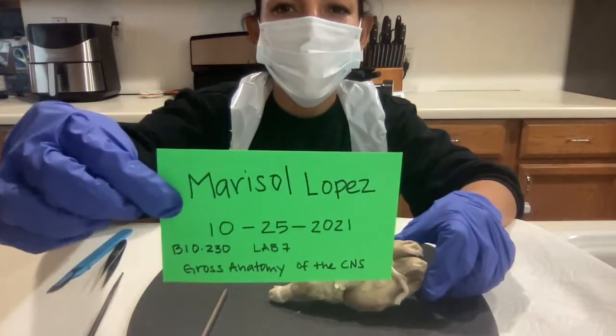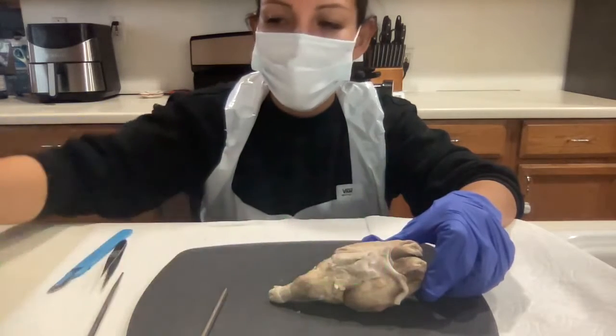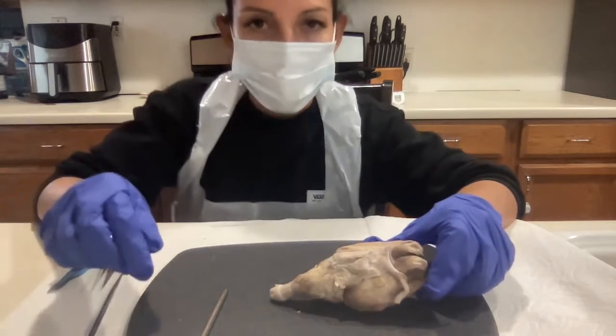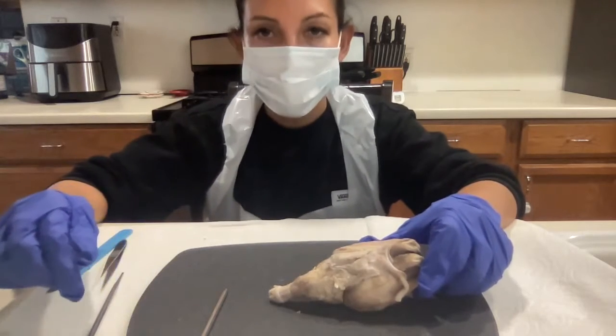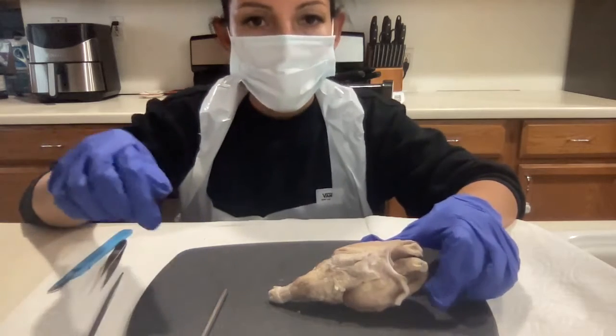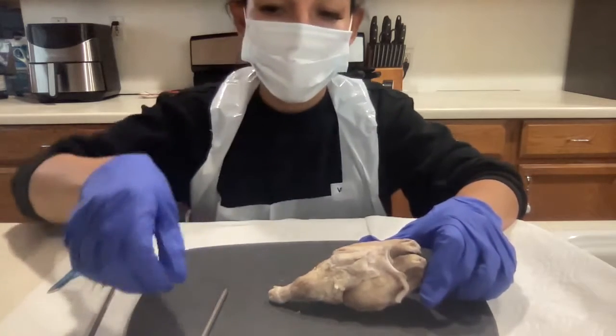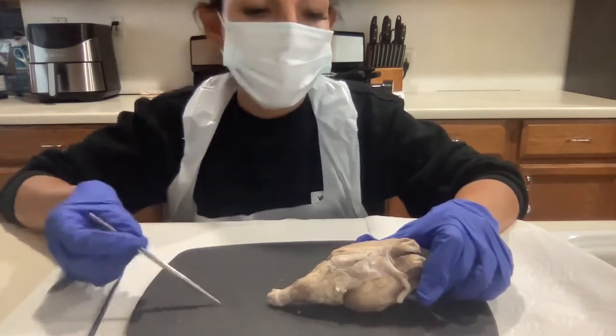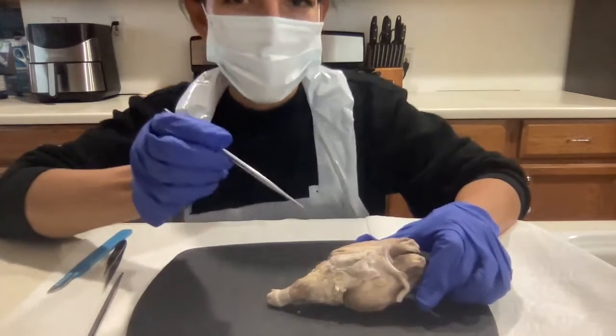Okay, today's October 25th, and we'll be talking about the structures of the brain and briefly mentioning disease of the nervous system. Okay, so we're going to start with naming off from the inferior view. See if we could do this from this angle.